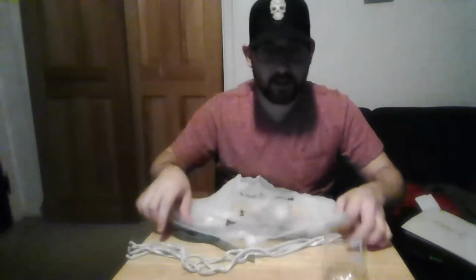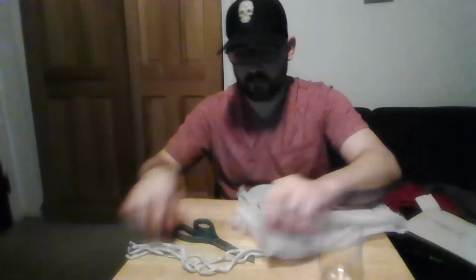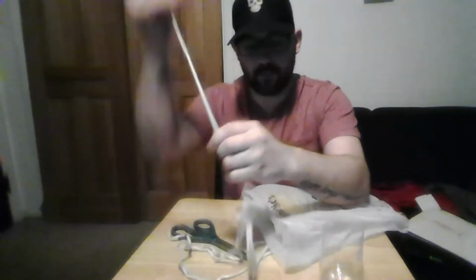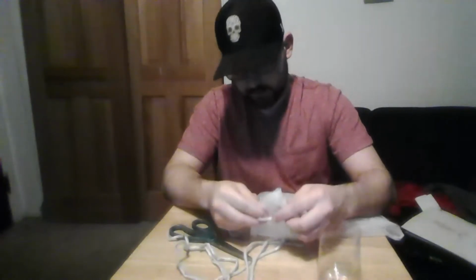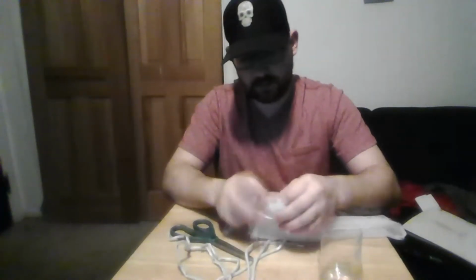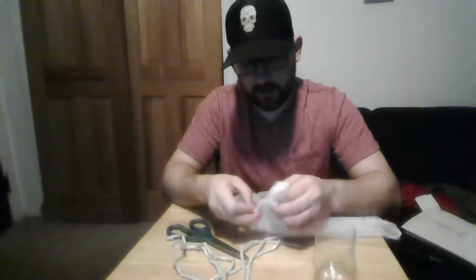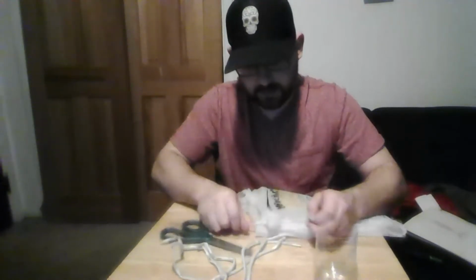What you're going to do after that is you're going to take your bag, like so, and you're going to attach your string on both sides. So on this side, I'll take my string, attach it tightly.